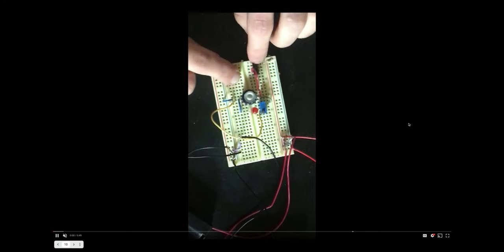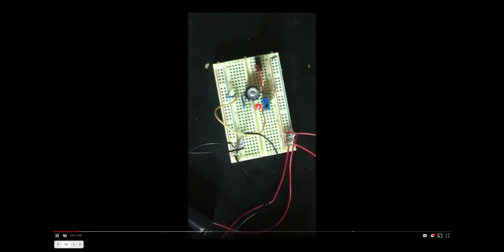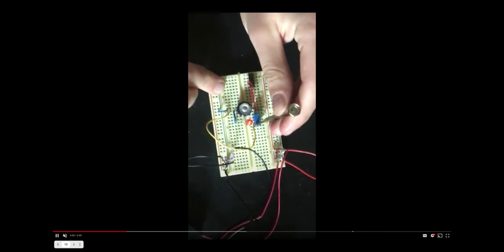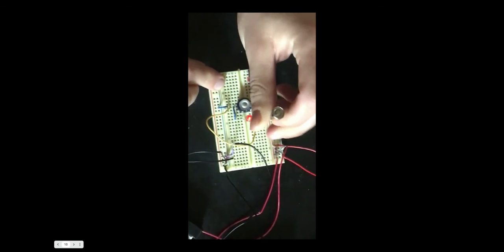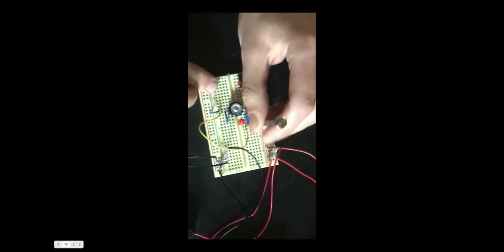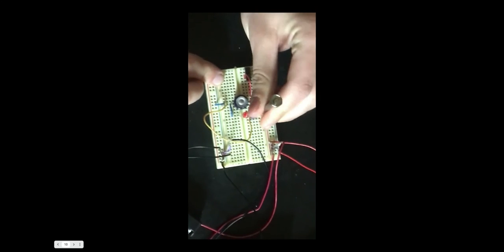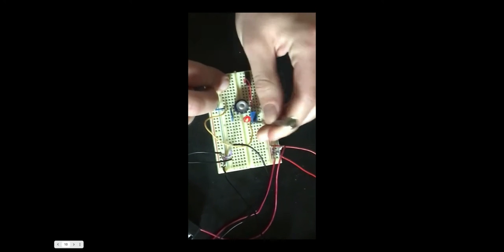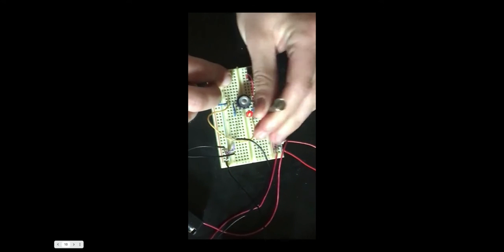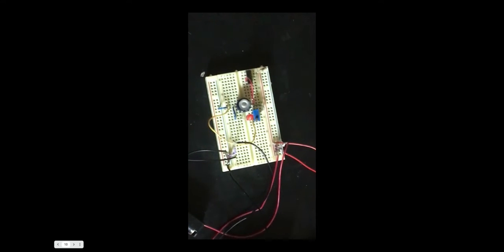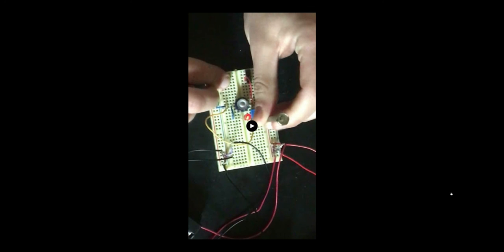Then I constructed my circuit. Once the switch was turned on, current would run to the LED, lighting it up. The potentiometer would then be able to dim the LED and then also make it brighter. And then when the switch was turned off, the capacitor would release its charge and the LED would stay on for a brief longer period.